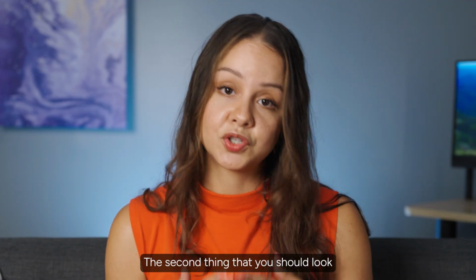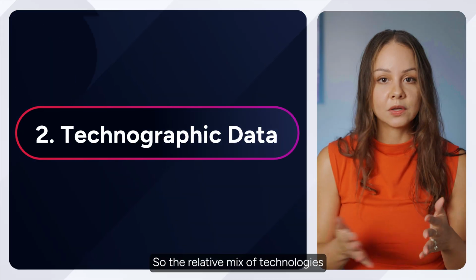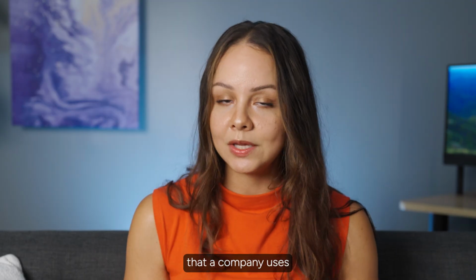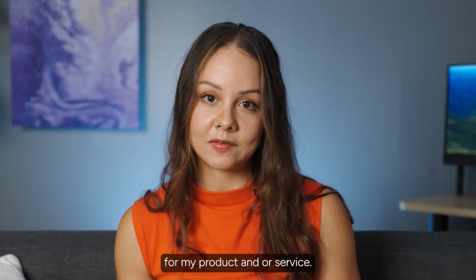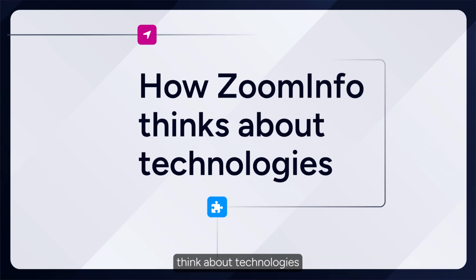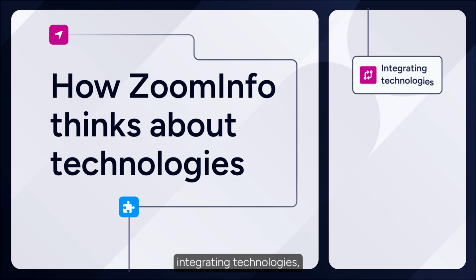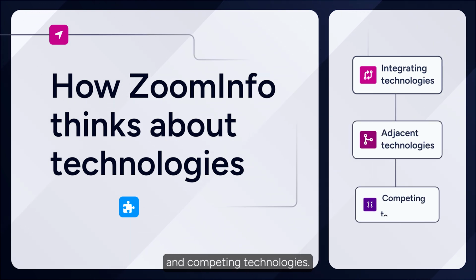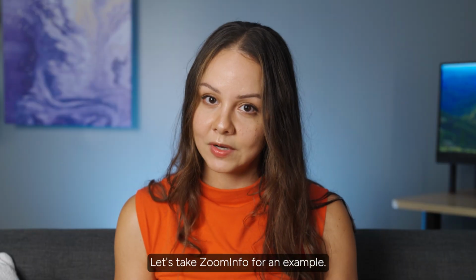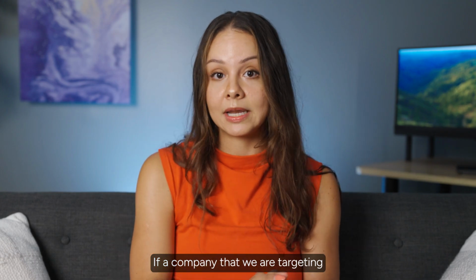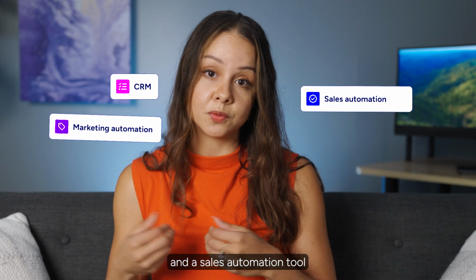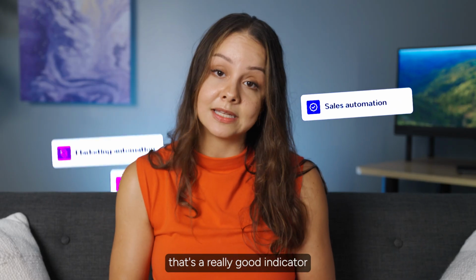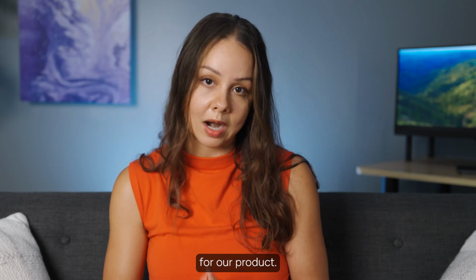The second thing that you should look at is technographic data. So the relative mix of technologies that a company uses that indicates to you this company is a good fit for my product and or service. We here at ZoomInfo think about technologies in 3 different buckets: integrating technologies, adjacent technologies, and competing technologies. Let's take ZoomInfo for an example. If a company that we are targeting uses a CRM, a marketing automation tool, and a sales automation tool that we integrate with, that's a really good indicator that that company is a good fit for our product.